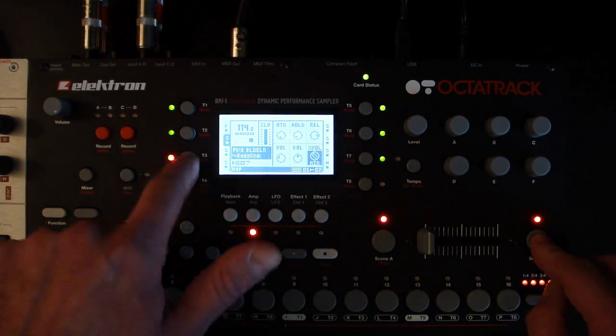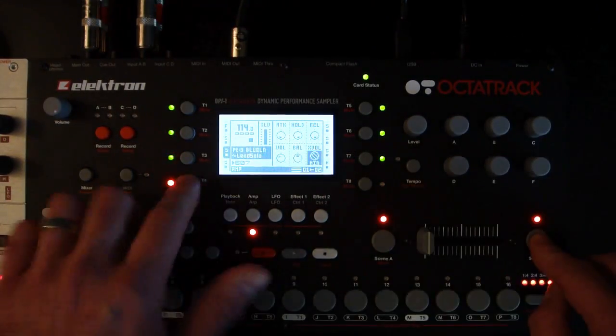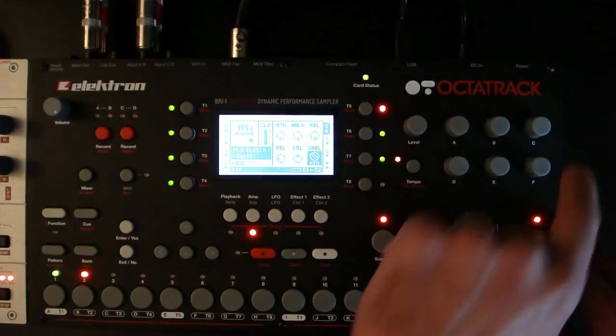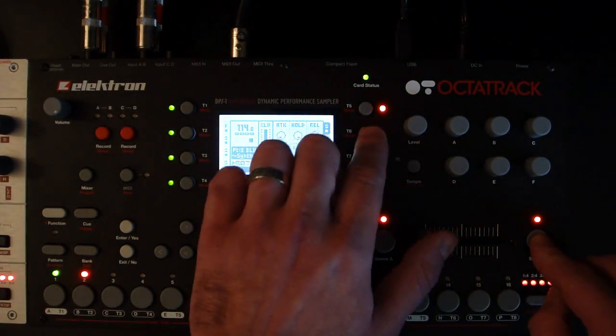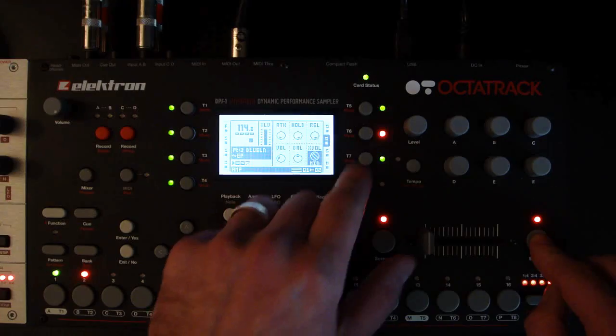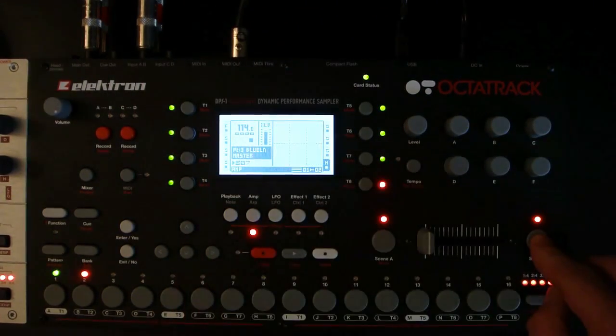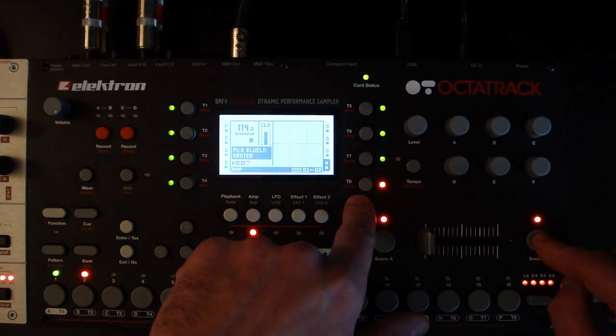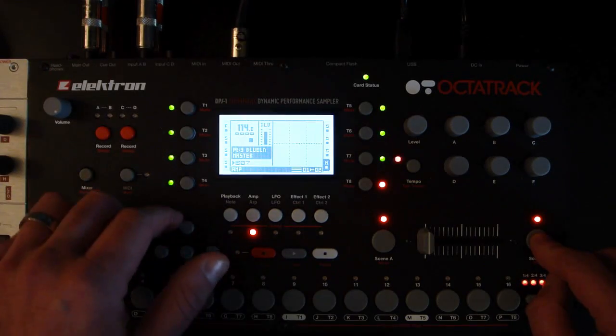So track 2, it's set to minimum. Track 3 set to minimum, track 4, track 5, track 6, track 7, and in this case track 8 for me is assigned to be a master track, so there's no parameters assignable there.